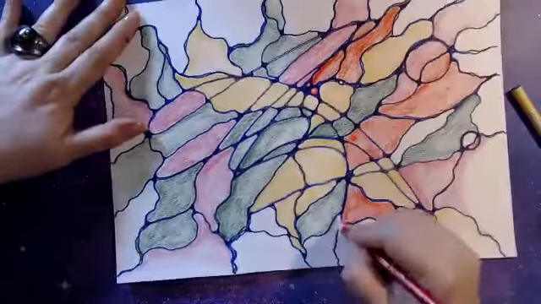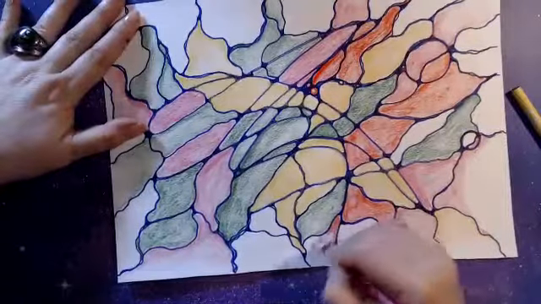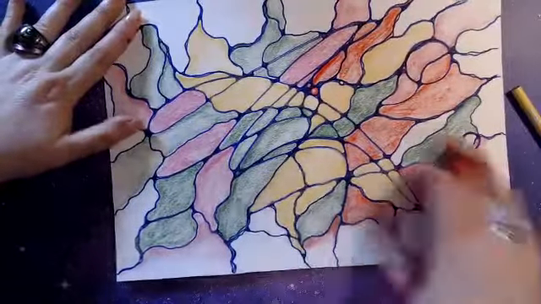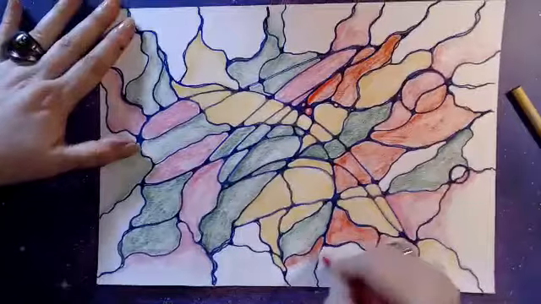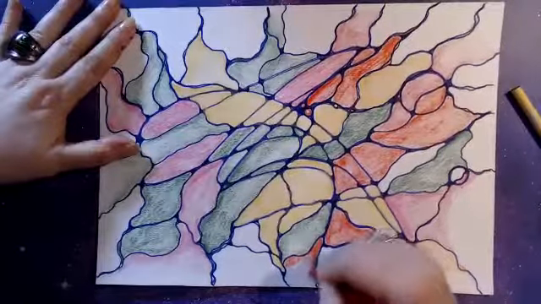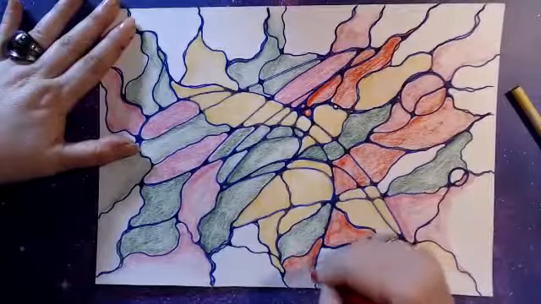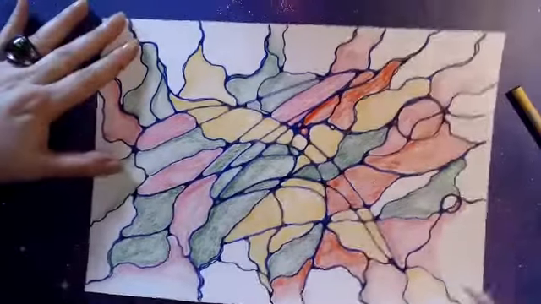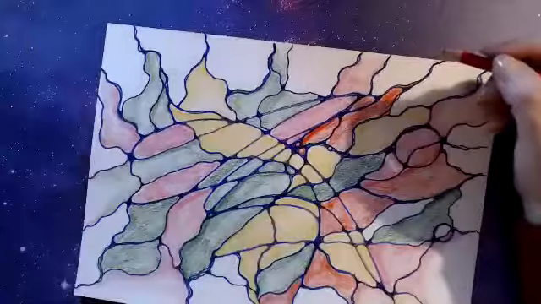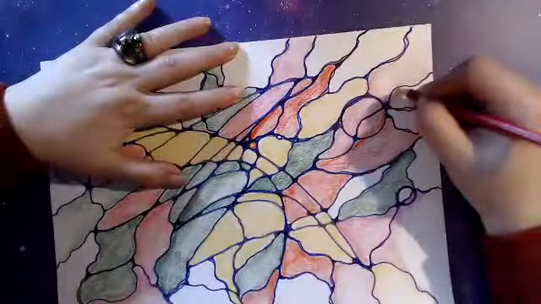I see some composition here done with the color, right? First there was a composition done with the marker, and now I see composition done with the color, right? All right, so let me just do more here.